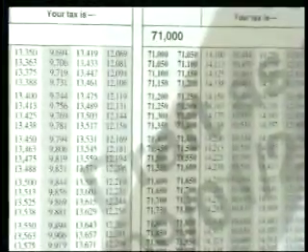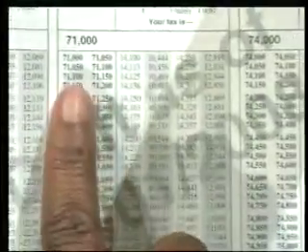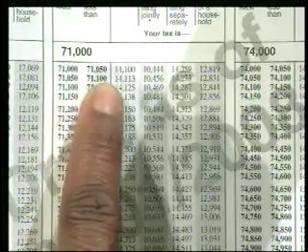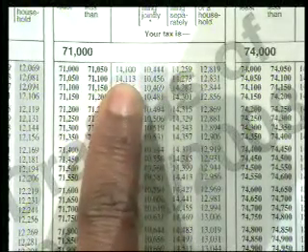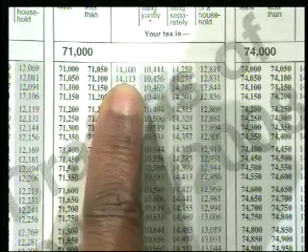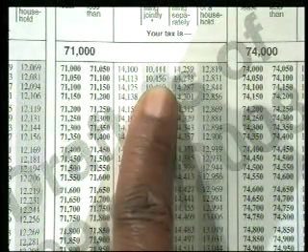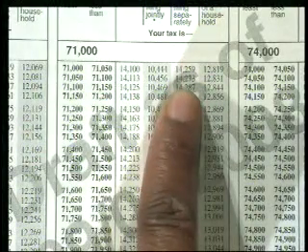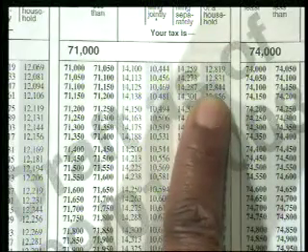This one is $71,000 here. If my income is at least $71,000 but less than $71,050, then if I'm single, my tax is going to be $14,100. If I'm married filing jointly, it's going to be $10,444. If I'm married filing separately, it's going to be $14,259. And if I'm head of household, it's going to be $12,819.